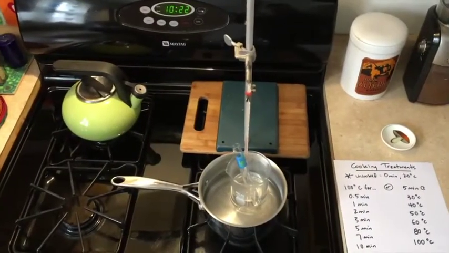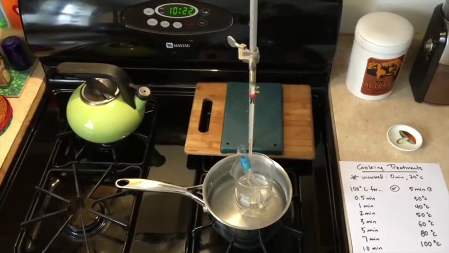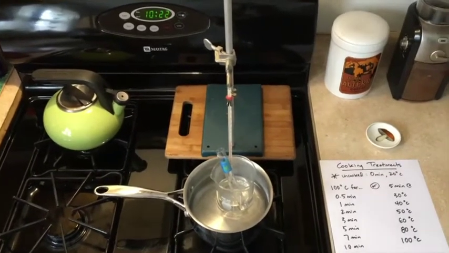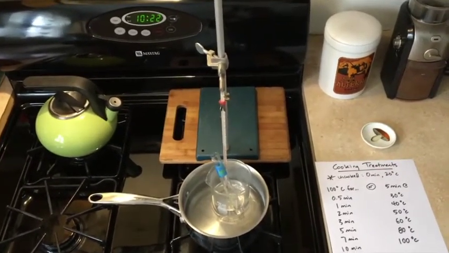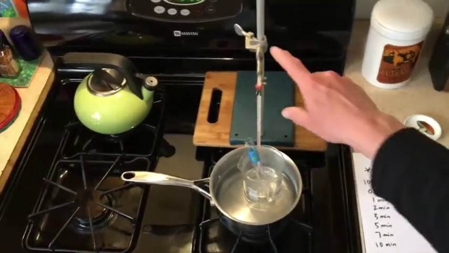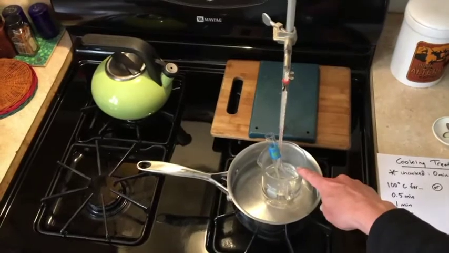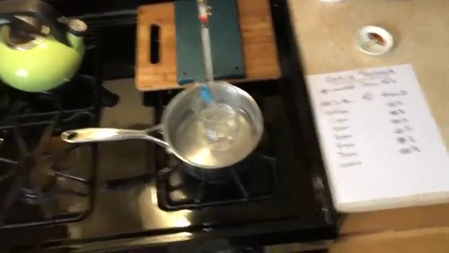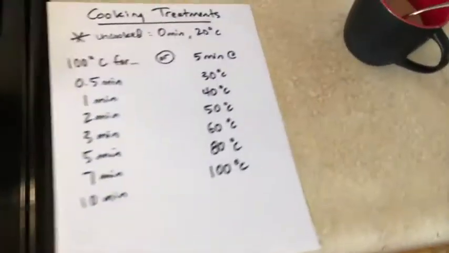Okay, so here on my stove I have a pot of water, and in the pot of water I have a beaker, and I can put test tubes into the beaker to heat them up for different amounts of time or at different temperatures. I have a thermometer here going into the beaker of hot water so I know what the temperature is. Here are the different cooking treatments that I'm going to use.